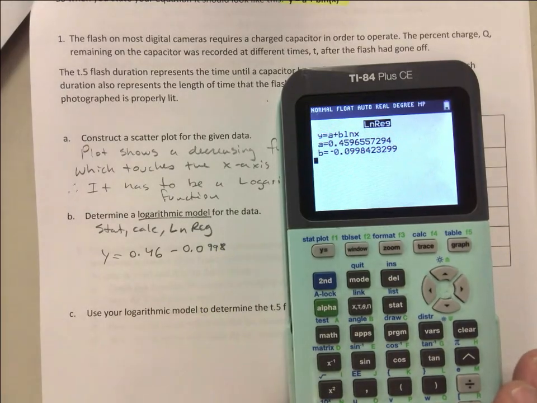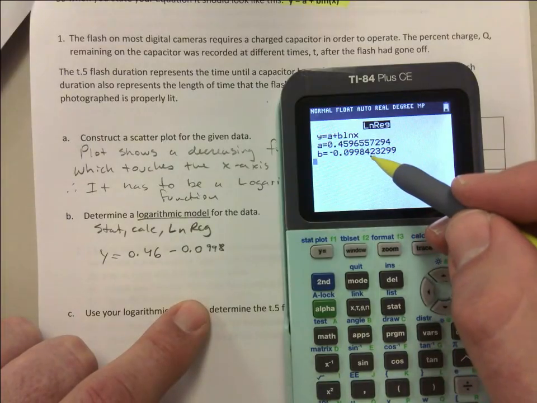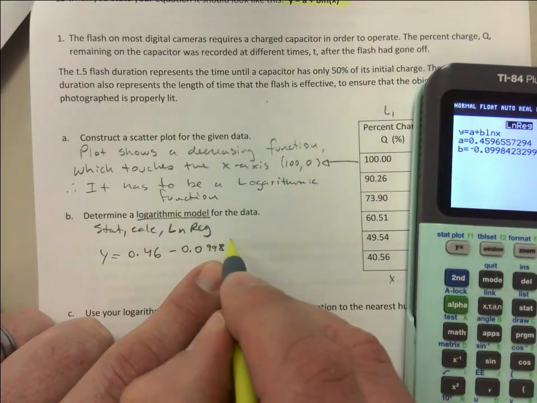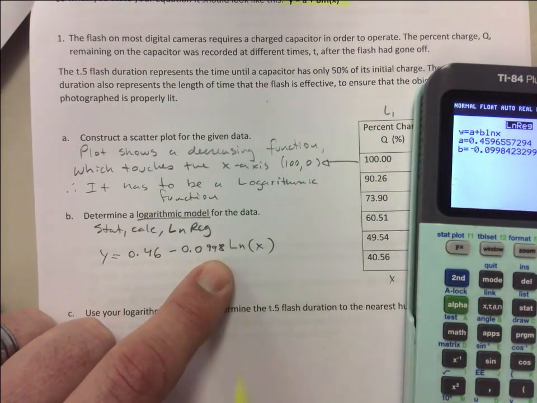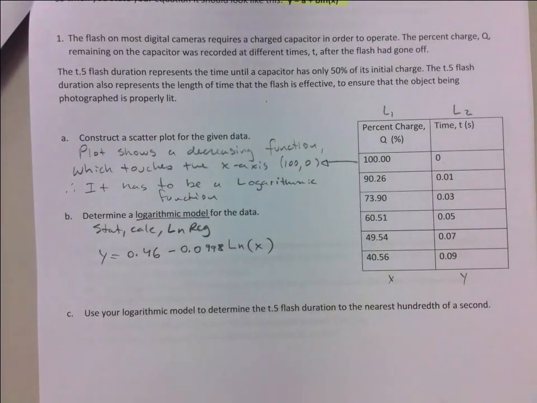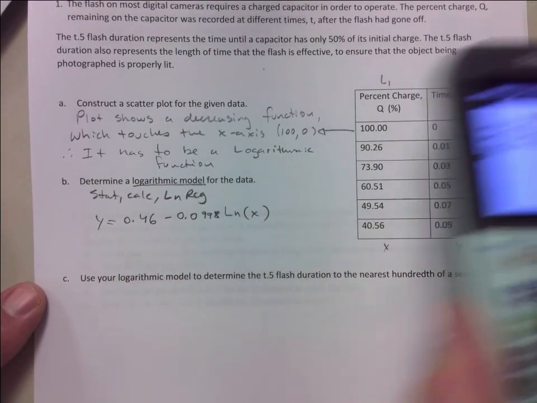I'm going to go 0.0998, because the 4 doesn't affect the 8. So I'm just going to leave it there. Don't forget ln of x. Don't forget the y equals. Don't forget the x variables. Don't forget the x squares or anything like that, because you lose half a mark. So that is my equation. So let's graph this.